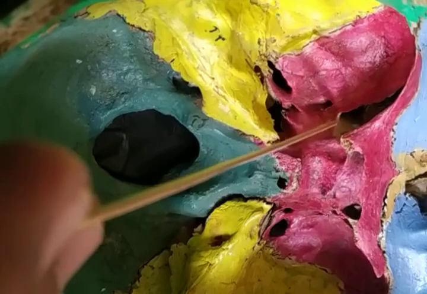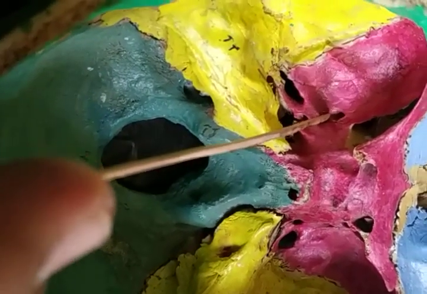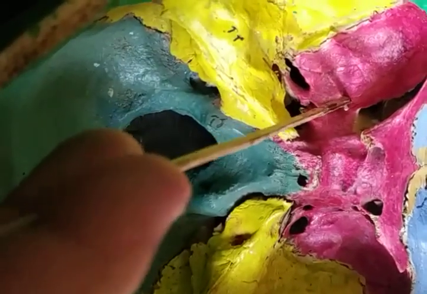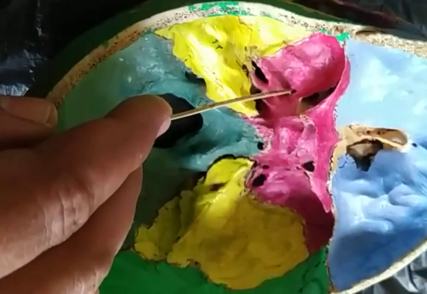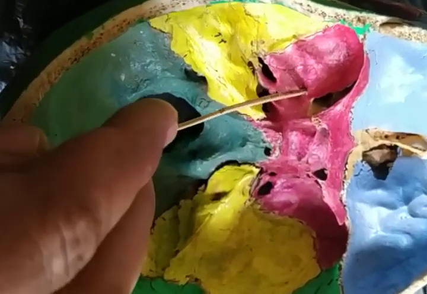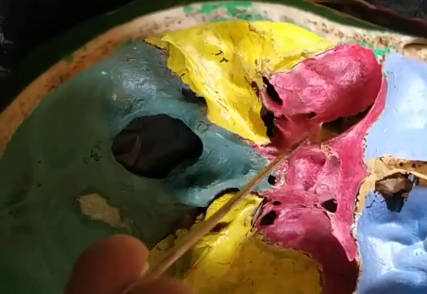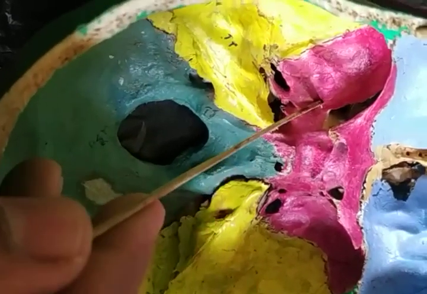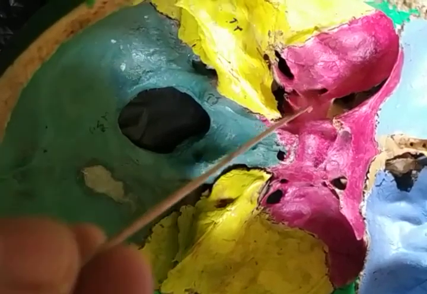Just posterolateral to this superior orbital fissure, you can identify another foramen. It is running anteriorly. This foramen is called the foramen rotundum. Through this foramen rotundum, you can identify the maxillary nerve passing. Foramen rotundum, the structure is the maxillary nerve.